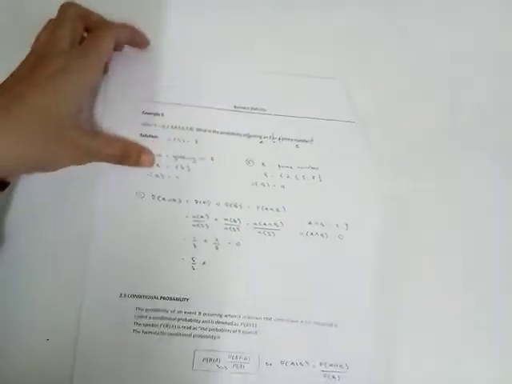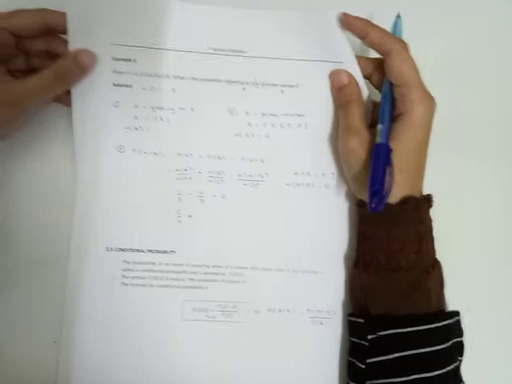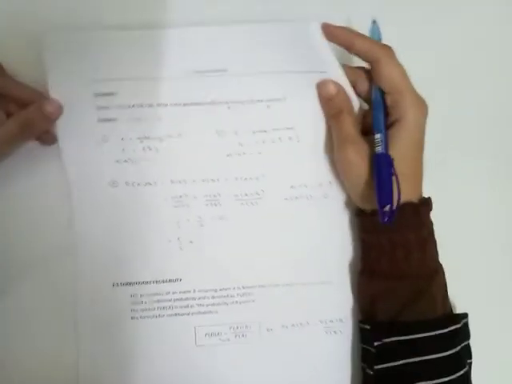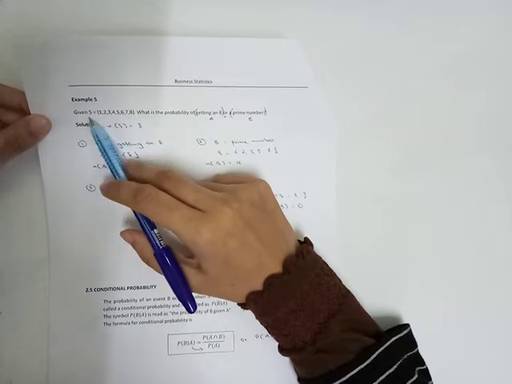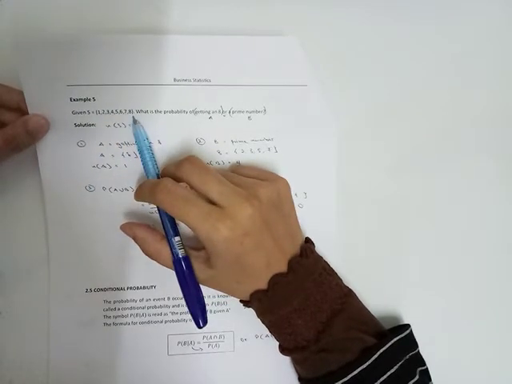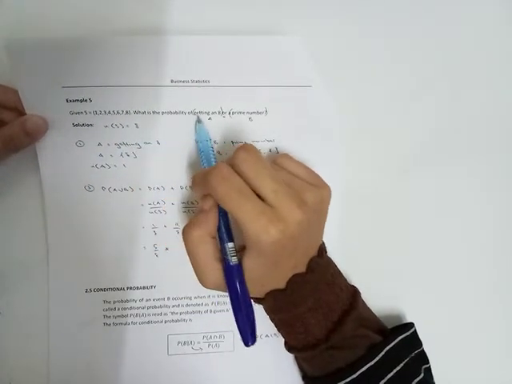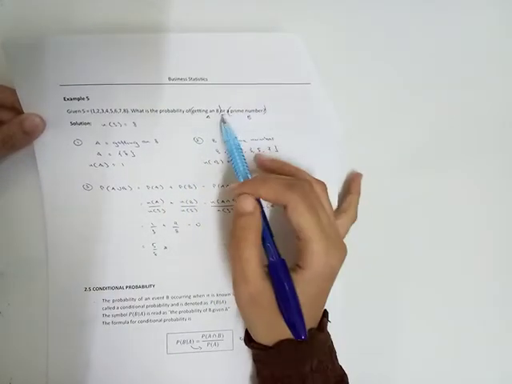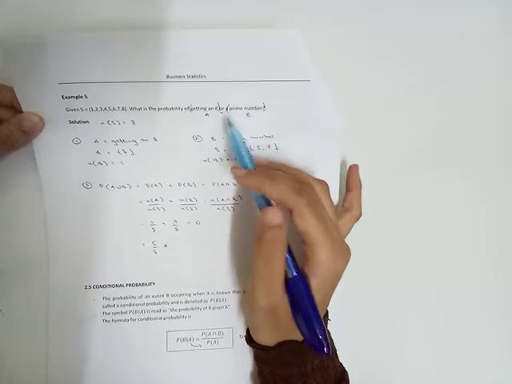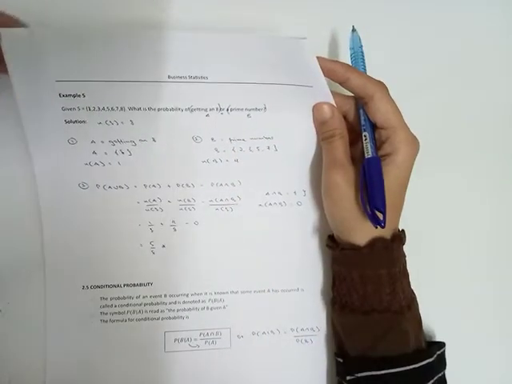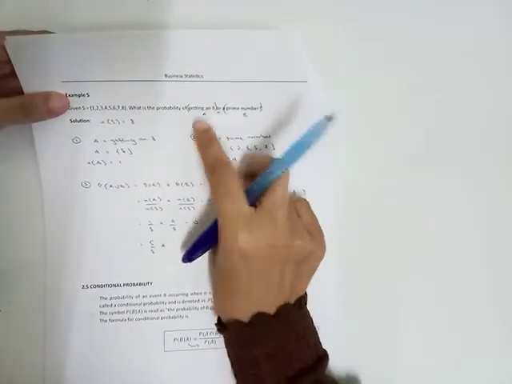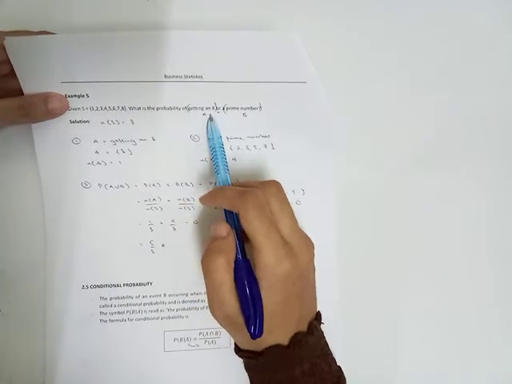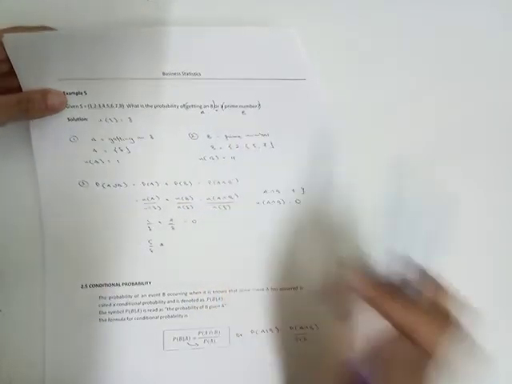Okay, look at example 5. Nampak dah? Alright. Given sample space 1 to 8. Okay, what is the probability of getting an 8 or a prime number? So the keyword dia ada or kat situ. So we have to use the formula for additive rules. Okay, and then dia ada dua event kat situ yang dia minta. Getting an 8 and a prime number.